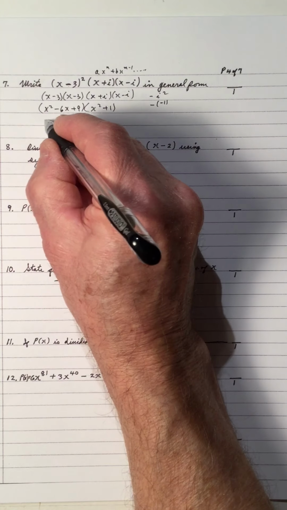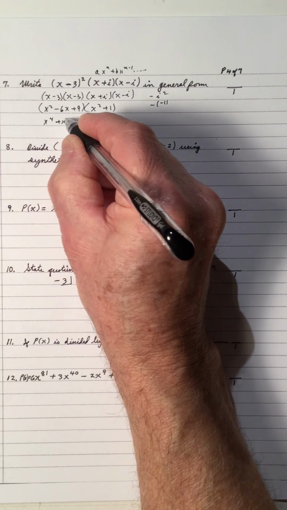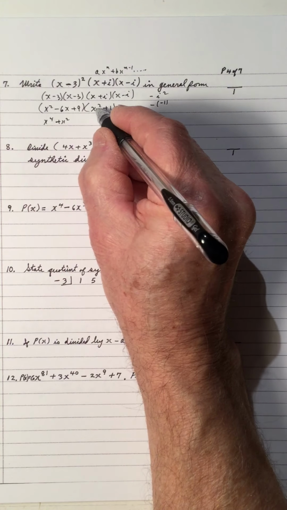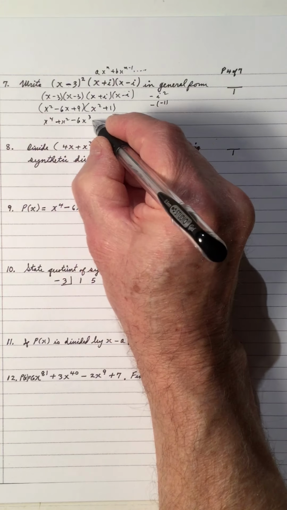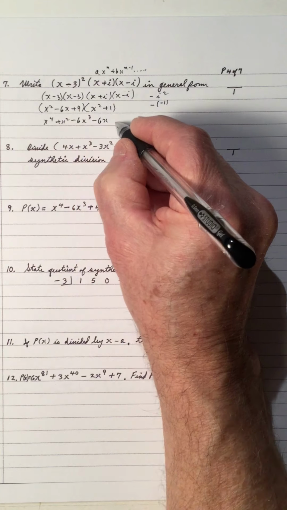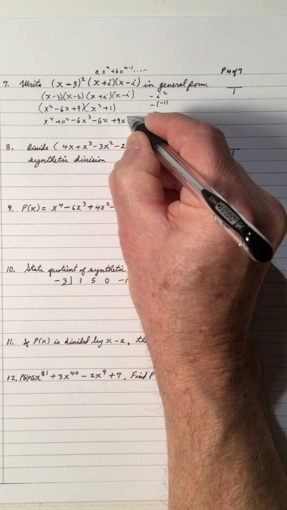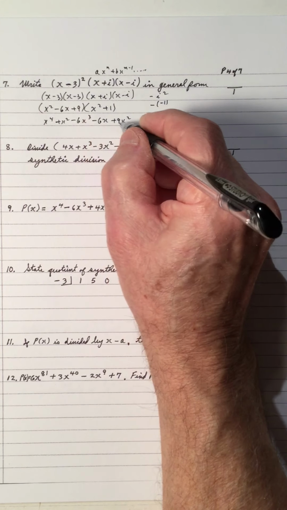So x squared times x squared is x to the 4. x squared times 1 is 1x squared. Negative 6x times x squared, negative 6x cubed. Negative 6x times 1, negative 6x. Positive 9 times x squared is 9x squared.